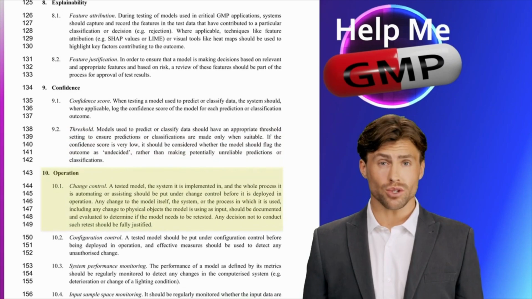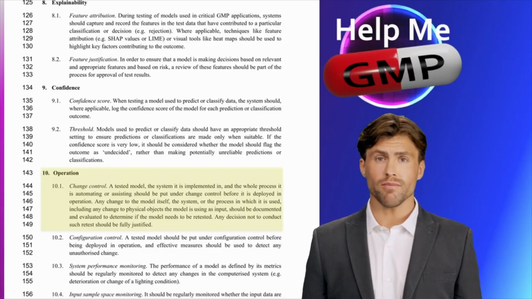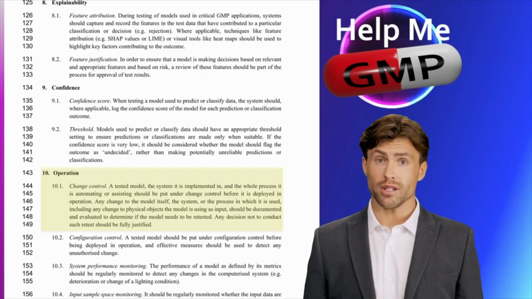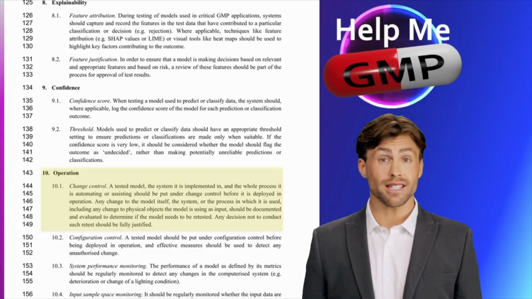Operation, change control. A tested model, the system it is implemented in, and the whole process it is automating or assisting should be put under change control before it is deployed in operation. Any change to the model itself, the system, or the process in which it is used, including any change to physical objects the model is using as input, should be documented and evaluated to determine if the model needs to be retested. Any decision not to conduct such retest should be fully justified.